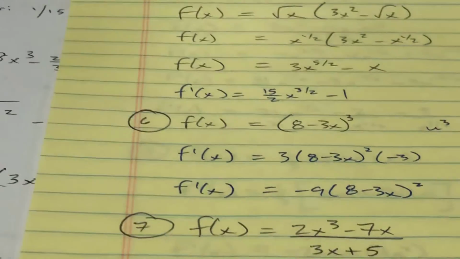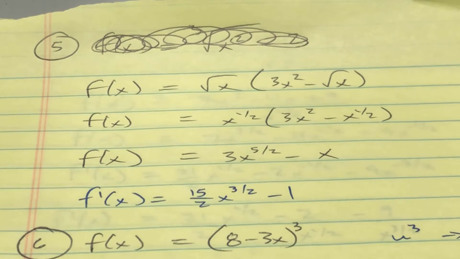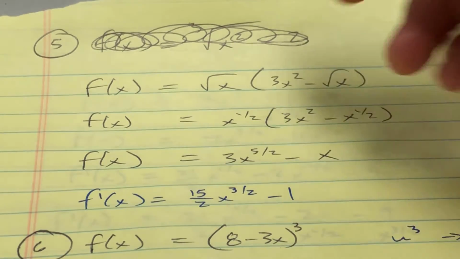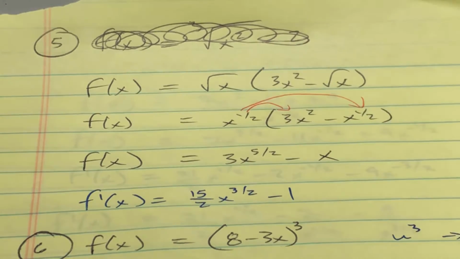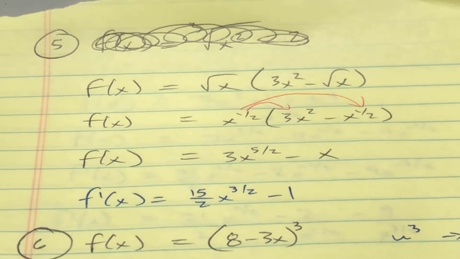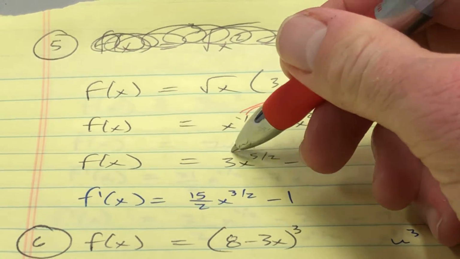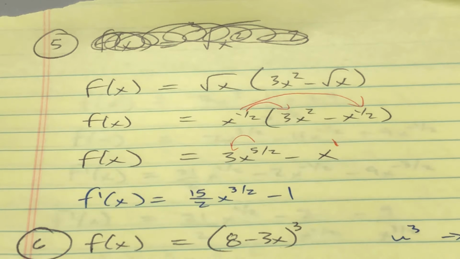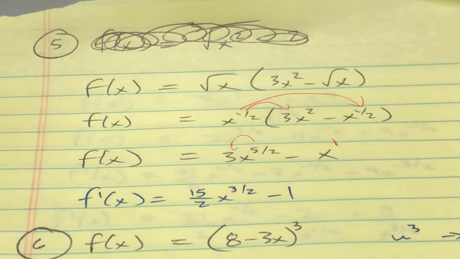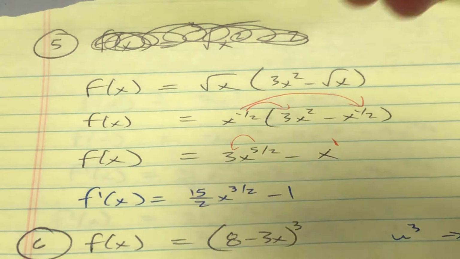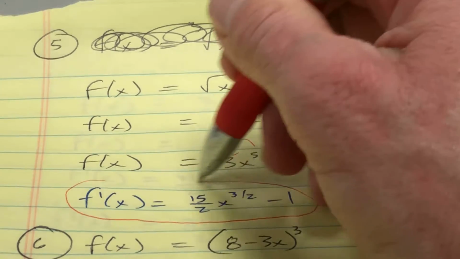Let's continue. Take a look at number 5. We got the square root of x times 3x squared minus the square root of x. We wrote that using fractional exponents, x to 1/2, x to 1/2. Distribute, add a 1/2 power to x. 3x to the 5 over 2 minus x to the first. Bring down the power, 1 power less. When I bring down the power, I'm multiplying 5 over 2 times 3 is 15 over 2 minus 1. That is your fine answer there.